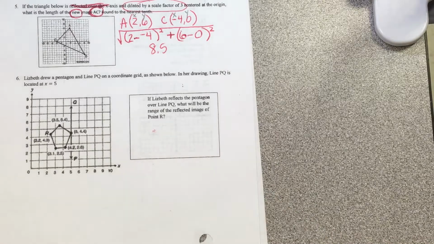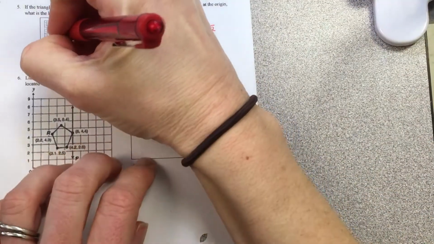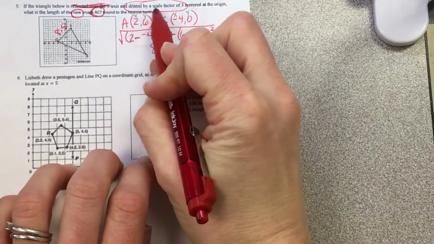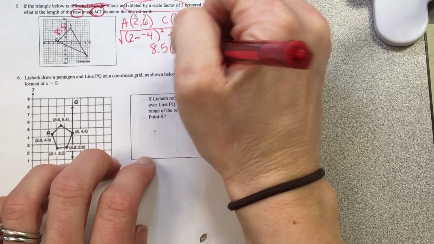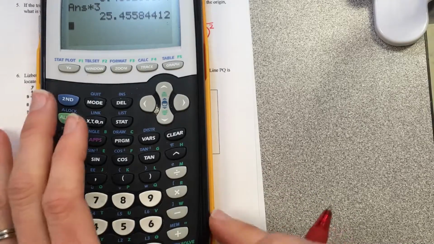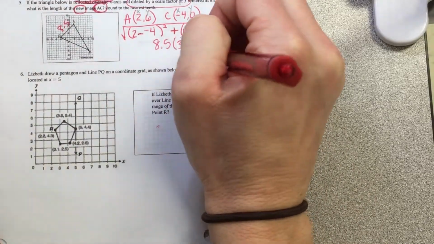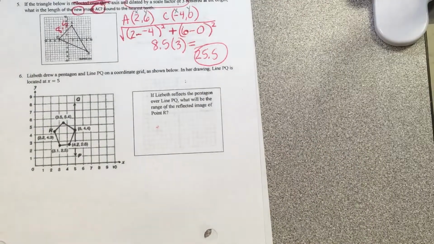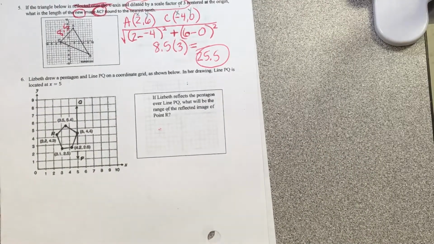So look, we found A, we found C, we found how long this was. It was 8.5. Yep, this is 8.5, but they said to dilate it by a scale factor of 3. So we have to multiply that by 3. Okay, times 3, 25.5. Right, 25.5.